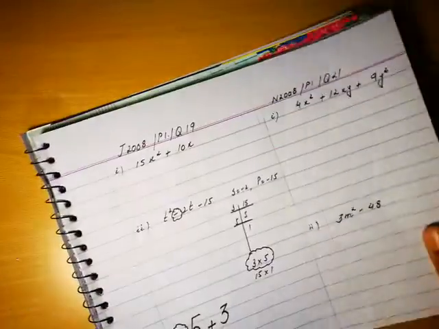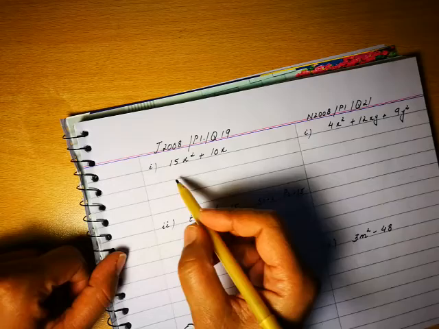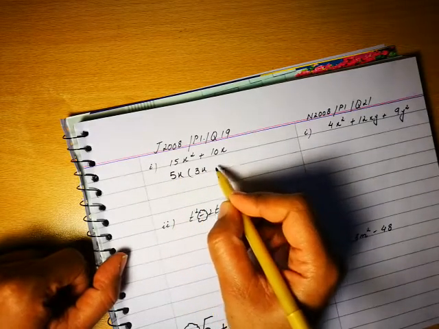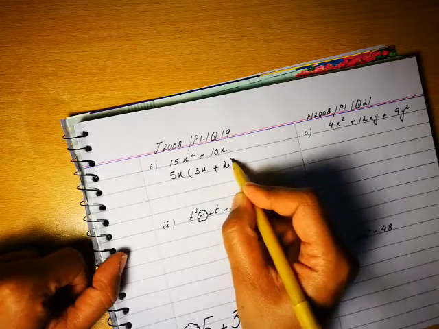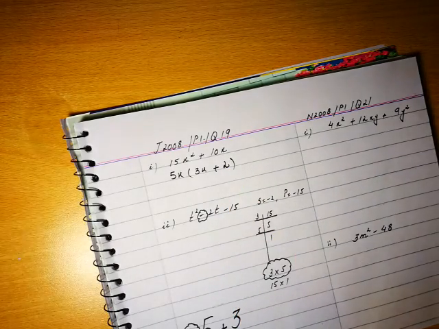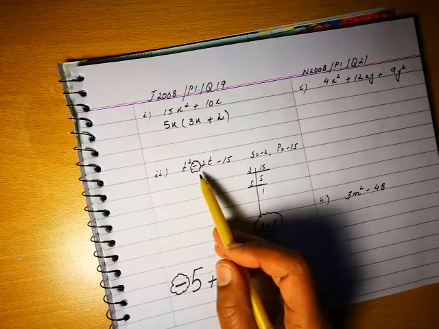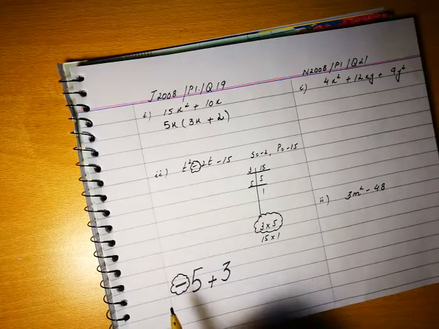I have taken this factor as common and the sign between them is multiplication. 15x square plus 10x, I'm going to take 5x common and I'll be left with 3x plus 2. That's it. I cannot solve it further. No identities whatsoever.